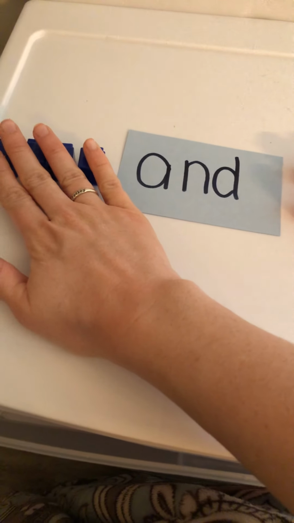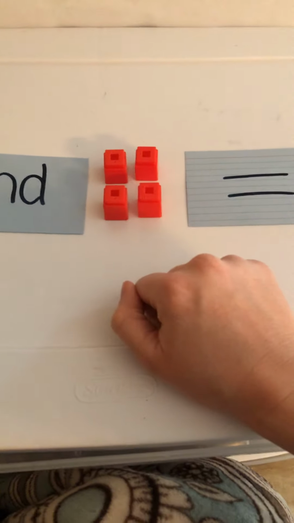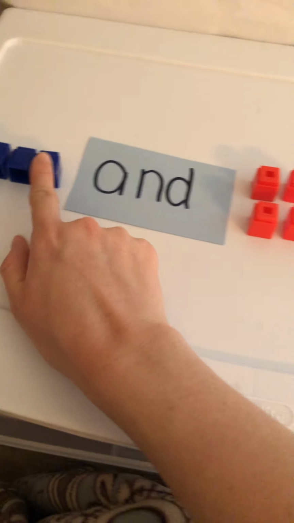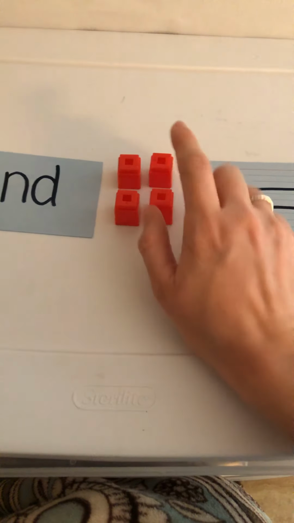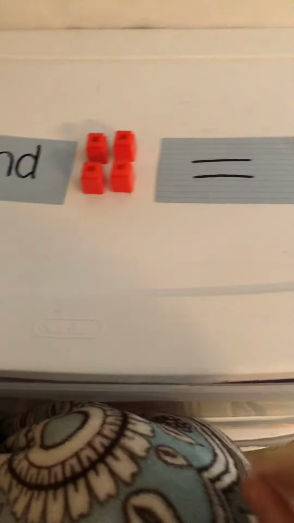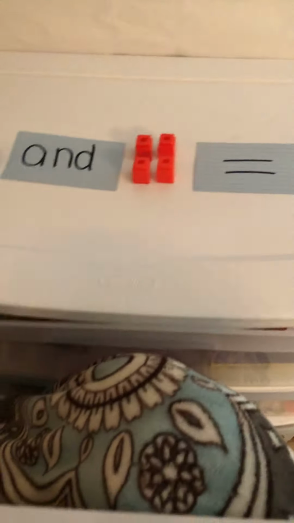So 4, 1, 2, 3, 4 blue, and 1, 2, 3, 4 red make how many? 1, 2, 3, 4, 5, 6, 7, 8. And what's the answer? So we have 4 and 4 equals 8. Good job, guys.